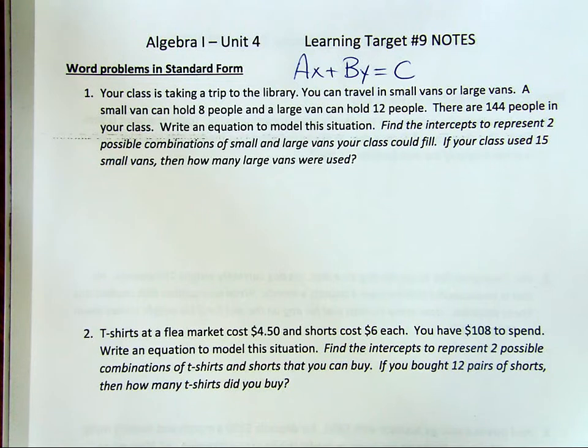Your class is taking a trip to the library. There are two different kinds of vans that you can travel in, a small or a large. A small can hold 8, a large can hold 12. There are 144 people in your class. So you see the problem, right? The question is, how many of each van do I need to fit those 144 people?